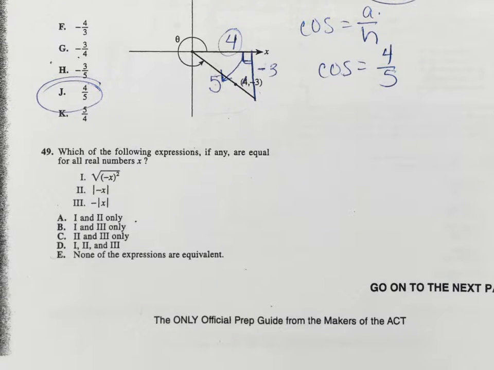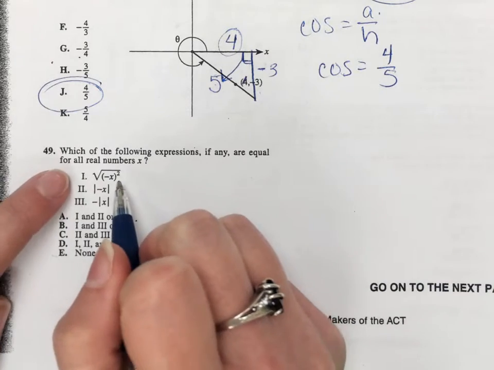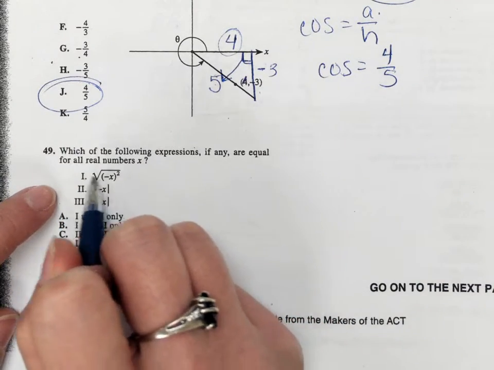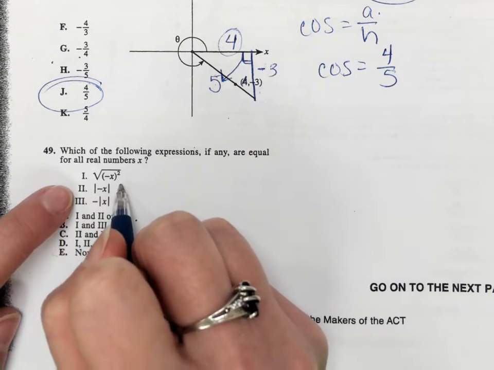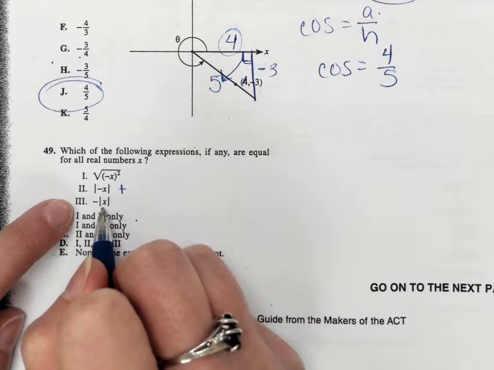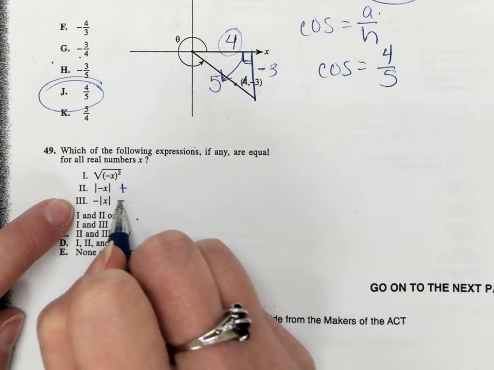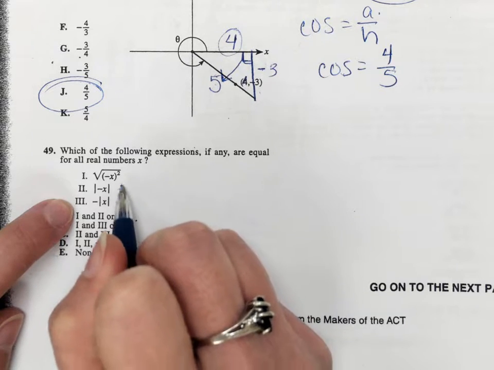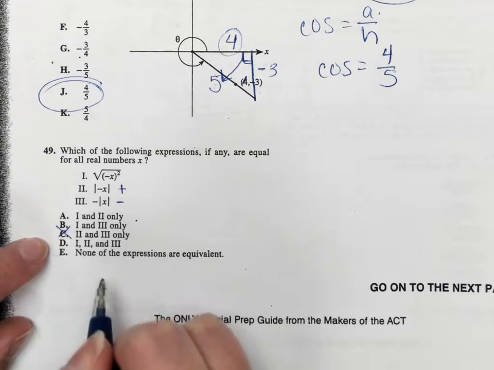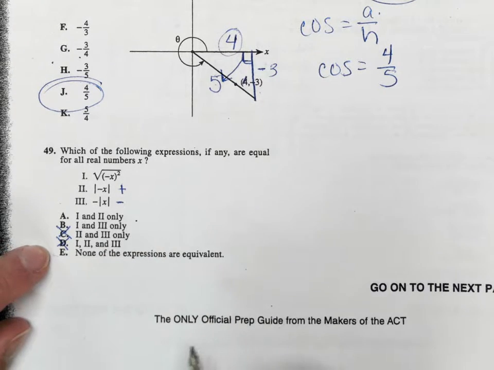Yep. All right, so let's say we plug in a number, any number, right? What is the answer always going to be for number 2? Positive or negative? This one's always going to be positive, right? And what about number 3? It's going to be negative because the negative is outside, right? Are 2 and 3 ever going to be the same? No. So any ones that have 2 and 3 together, we're going to mark out. So it can't be C and it can't be D. Does that make sense to everybody?